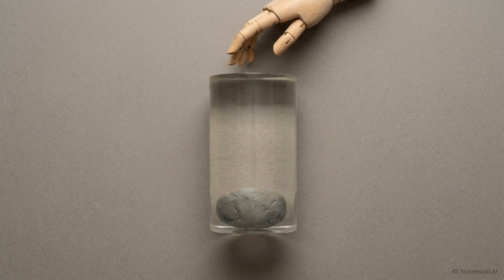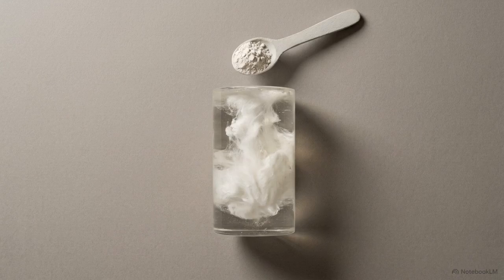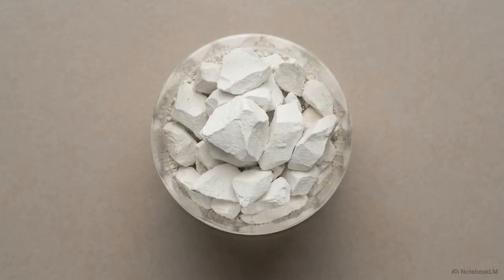When the particles of a substance are simply too massive to dissolve, you no longer have a solution. If you stir chalk dust into water, the water turns cloudy. This is called a suspension. The chalk particles are large and heavy. Gravity takes over, dragging them down until they settle in a layer at the bottom of the glass.